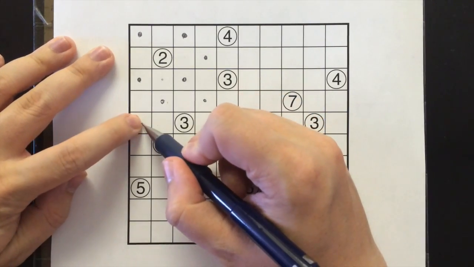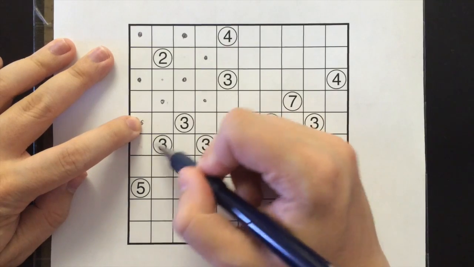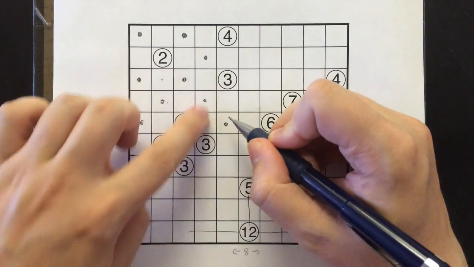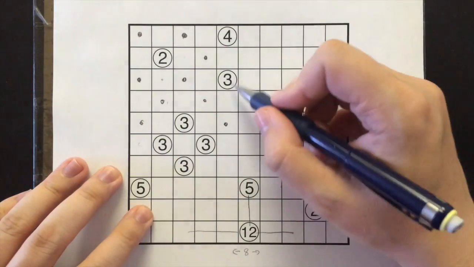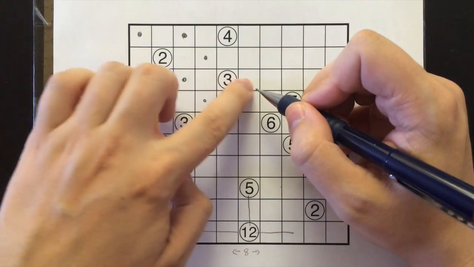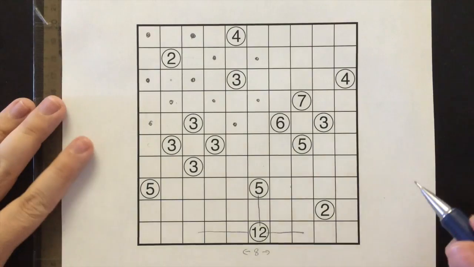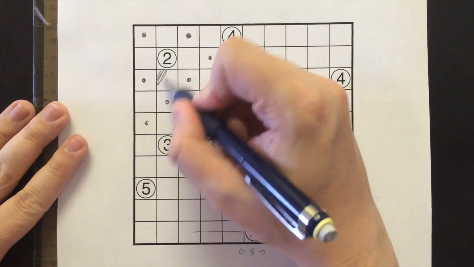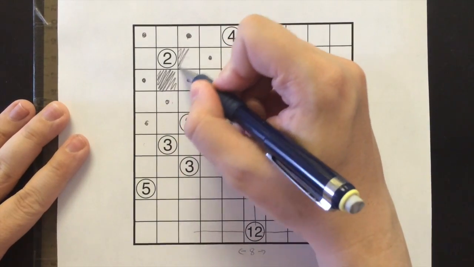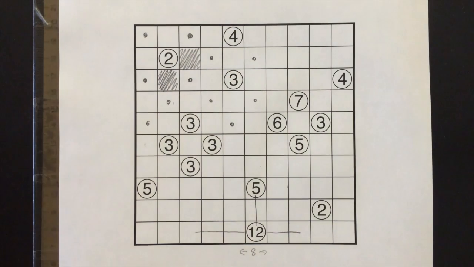Now that that's marked, this must be white, or this would be too many. This must be white for that group of 4. This must be white, and this must be white. And one of the immediate consequences of that is you can shade these 2 cells in on the 2. That's maybe not as important as something else that's going to follow.